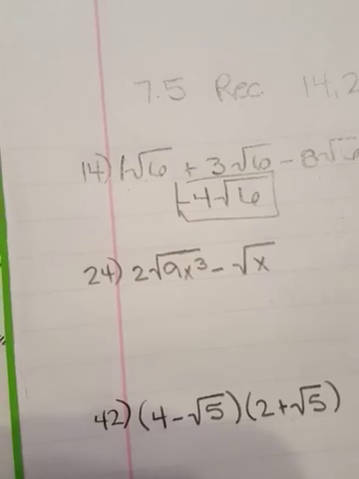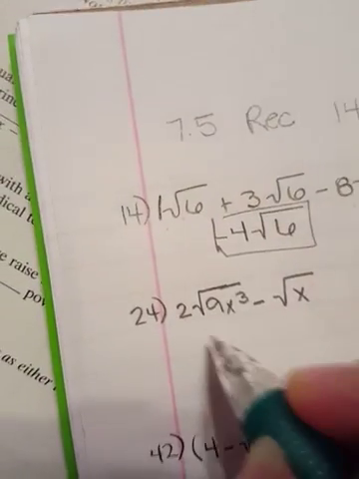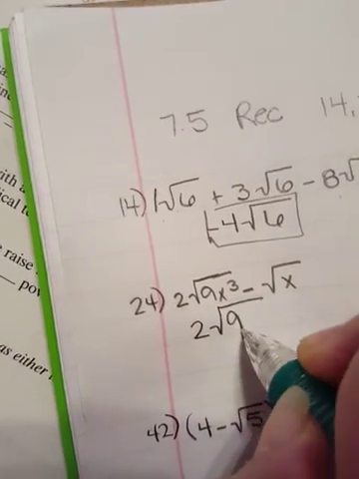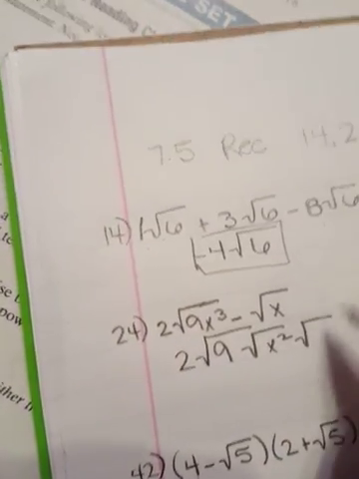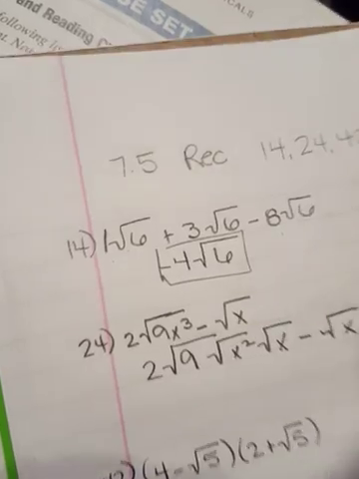Number 24, we need to simplify this a little bit or break it down. So we have 2 times the square root of 9 times the square root of x squared times the square root of x minus the square root of x.